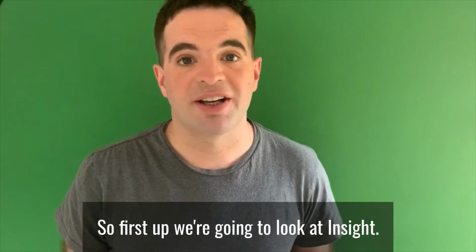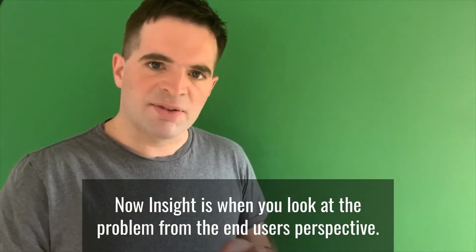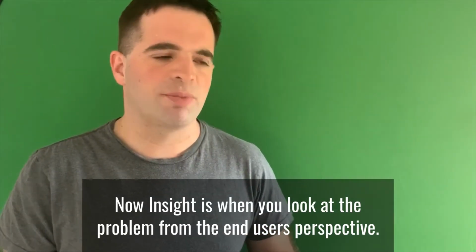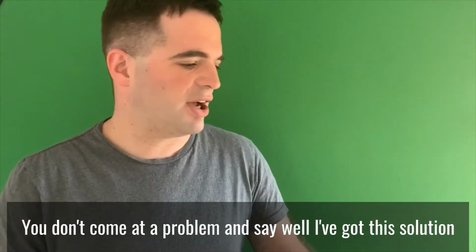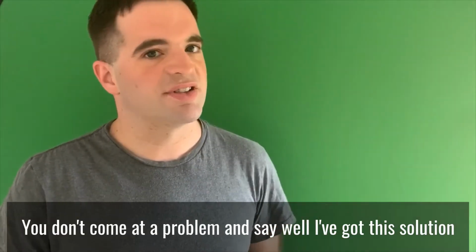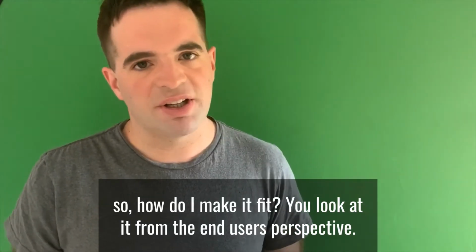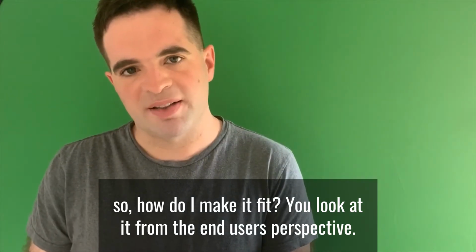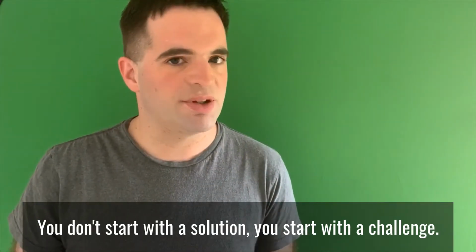So first up, we're going to look at insight. Now, insight is when you look at the problem from the end user's perspective. You don't come at a problem and say, well, I've got this solution, so how do I make it fit? You look at it from the end user's perspective. You don't start with a solution. You start with a challenge.